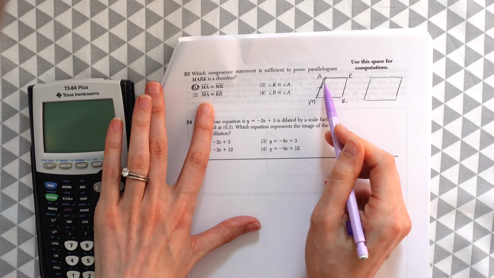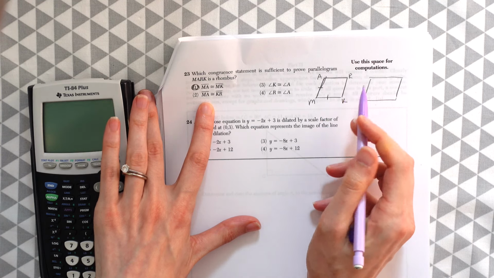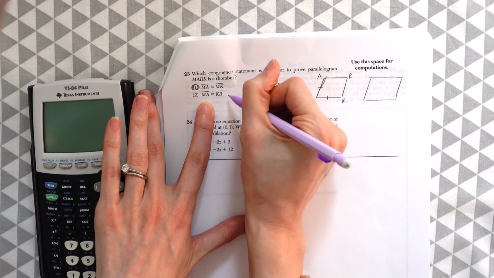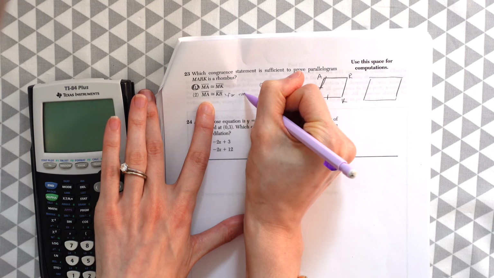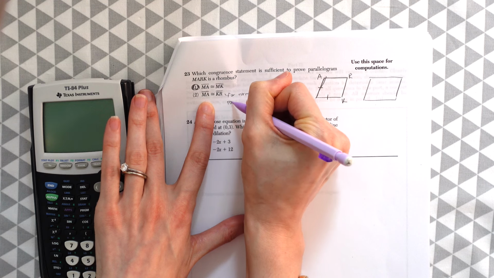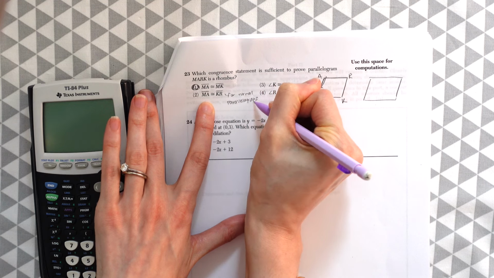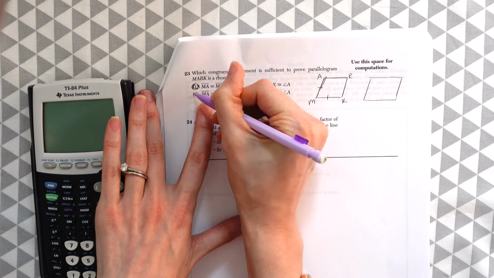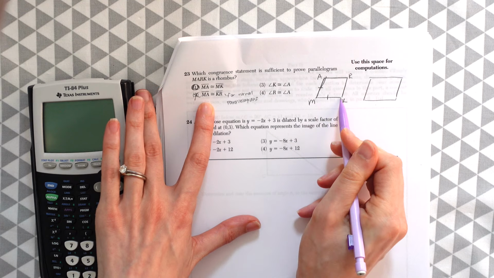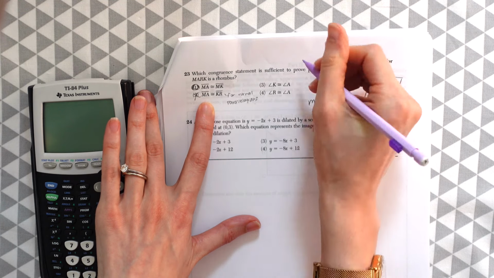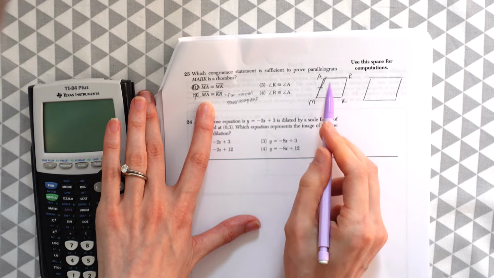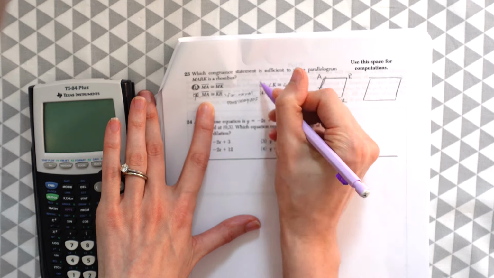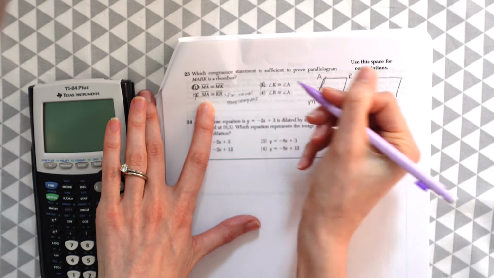MA is congruent to KR. That's nothing special, because this is for normal parallelograms where opposite sides are congruent to each other, MA to KR. So that's not our answer. Angle K is congruent to A. Also for normal parallelograms, opposite interior angles are congruent, so that's not our answer.